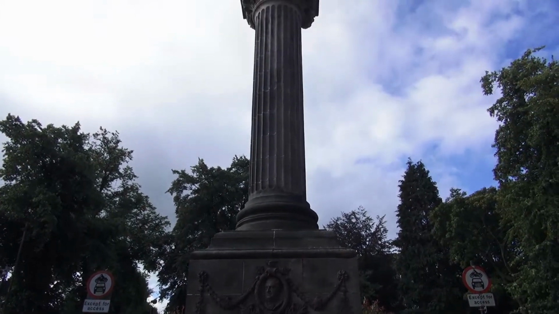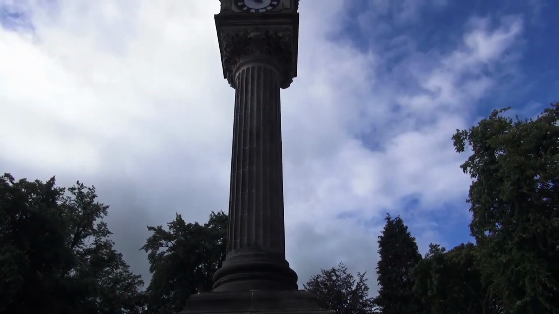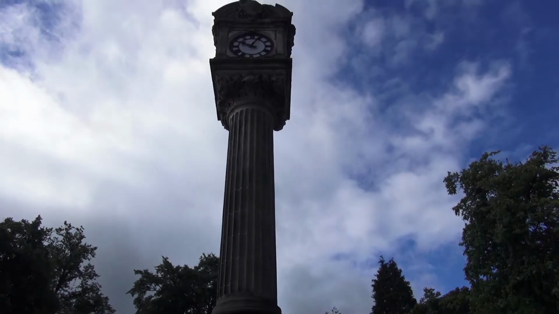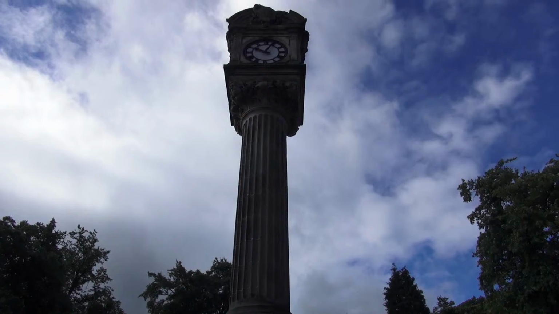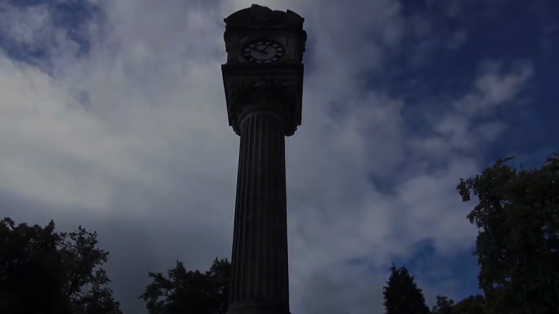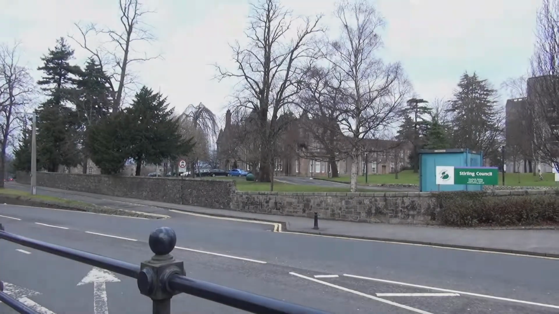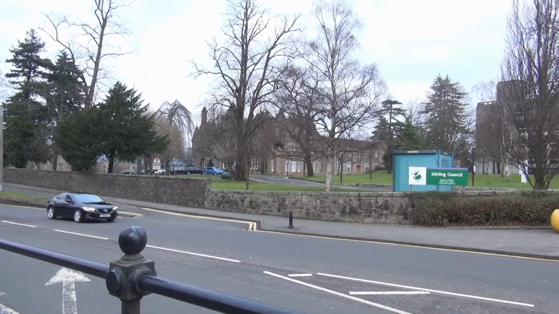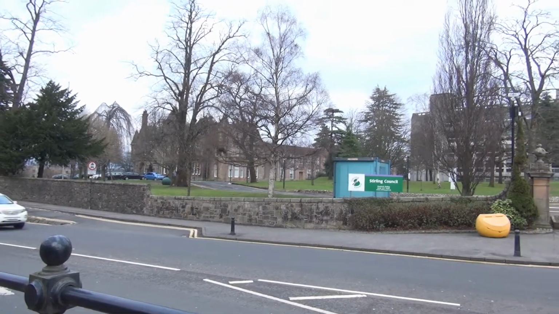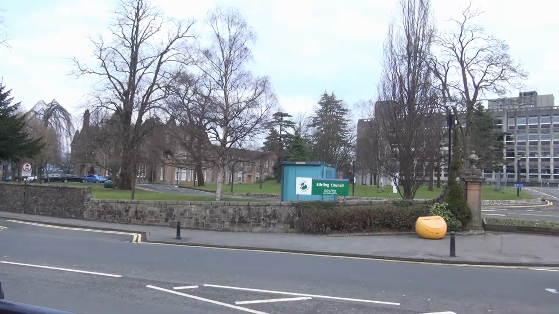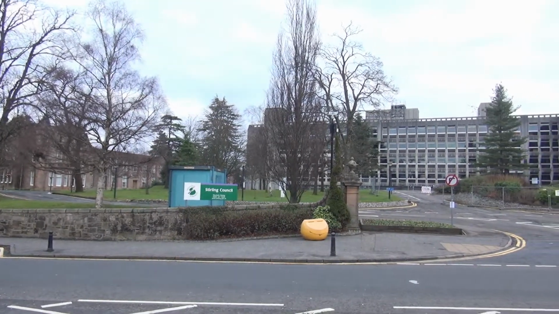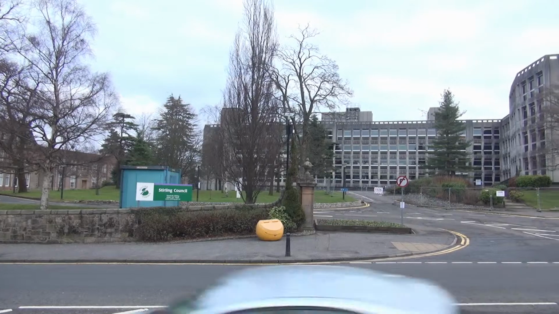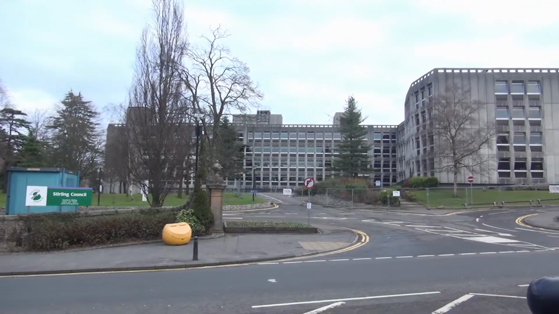Just up the Stirling Road a bit, there are government buildings, the offices of Stirling Council. The old Stirling Council buildings are on the left there, and this newer type building is only 40 years old and is at present being demolished. And I'm going to show you a bit of that now.